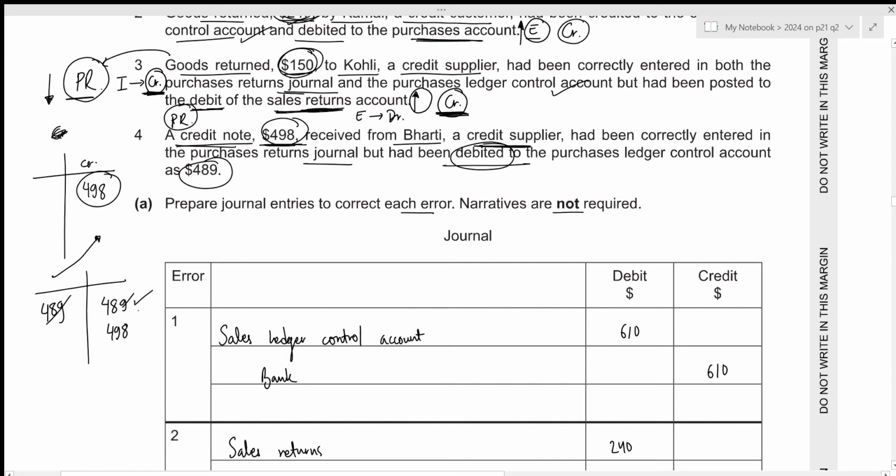So we recorded that first in order to cancel it out. Then we recorded the correct amount on the correct side. So the total that should be recorded is 489 plus 498, which results in 987. It should be recorded on the credit side for the purchases ledger control account. So that is the only correction in this case.